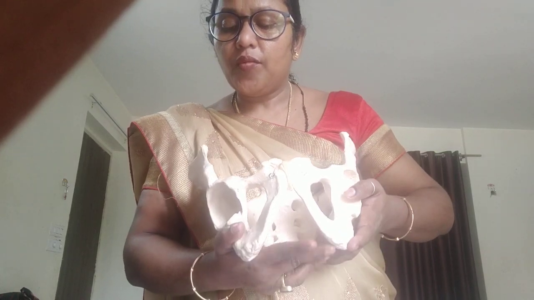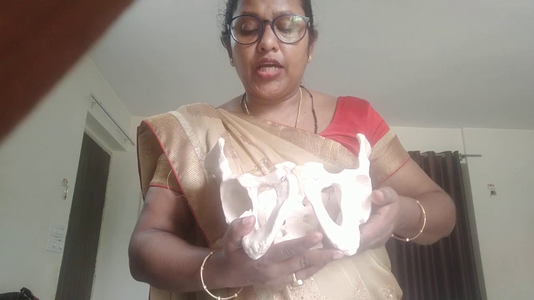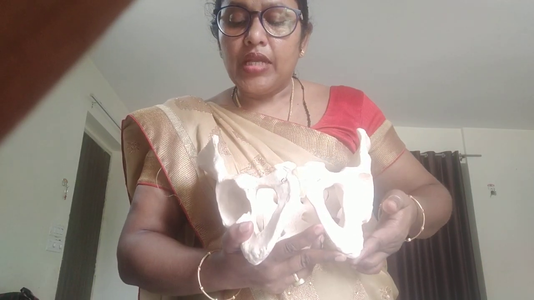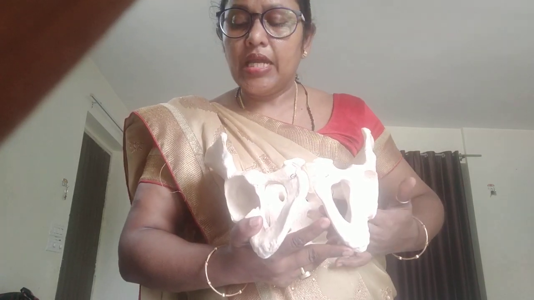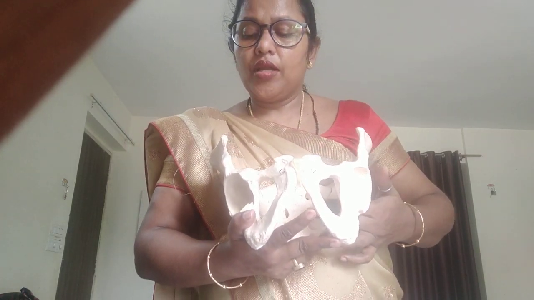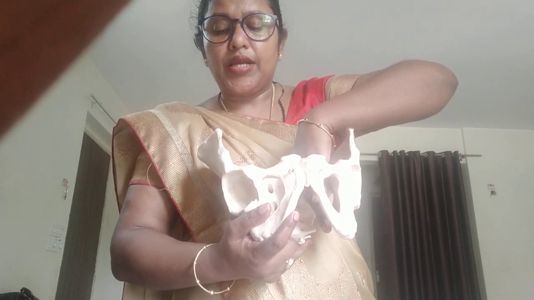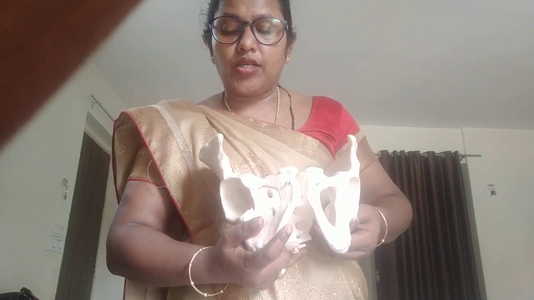On the lower border of the innominate bone are found two curves. One is called the greater sciatic notch, which is wide and round, through which the sciatic nerve passes. The other lies between the ischial spine and the ischial tuberosity and is known as the lesser sciatic notch.